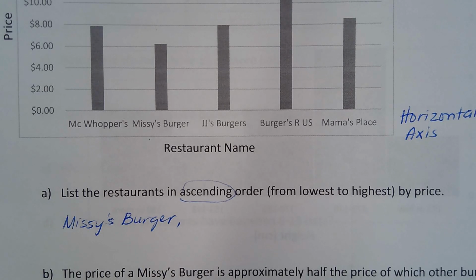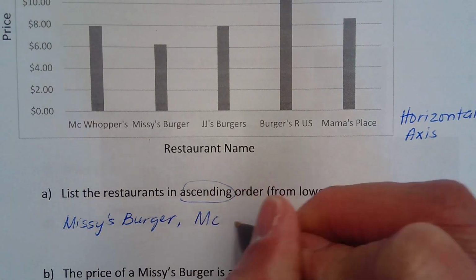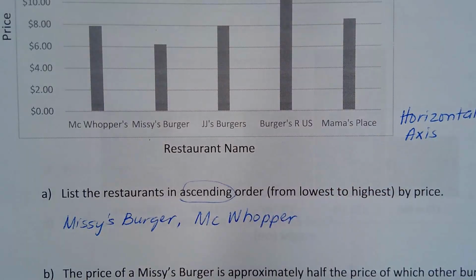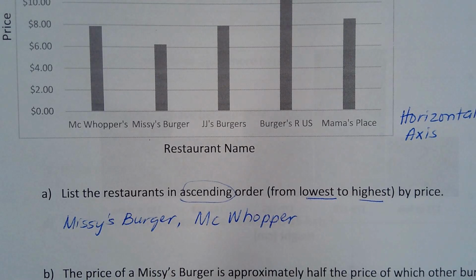Okay, how do you know? Because it's slightly under the $8, so it's approximately $6.75. Okay, yeah, so this is McWhopper. From lowest to highest price. Okay, what's the next one?